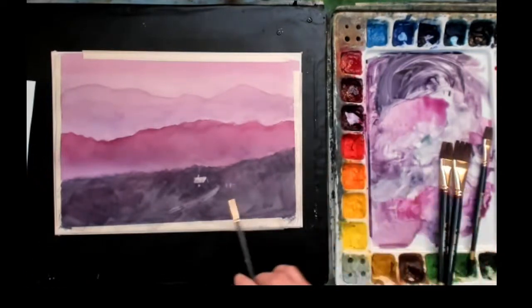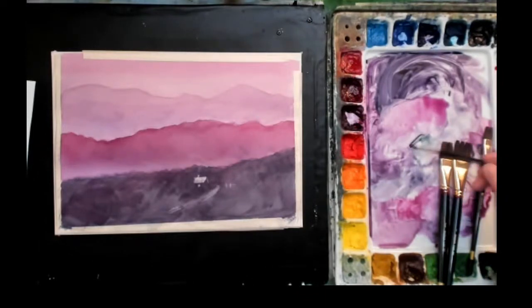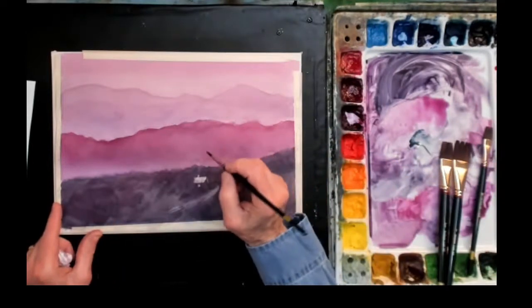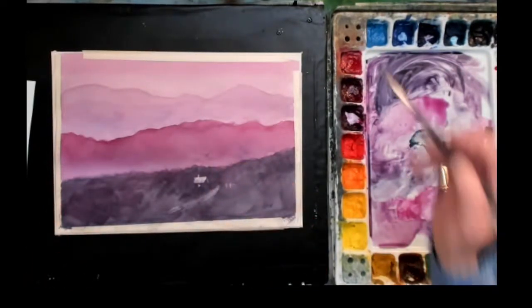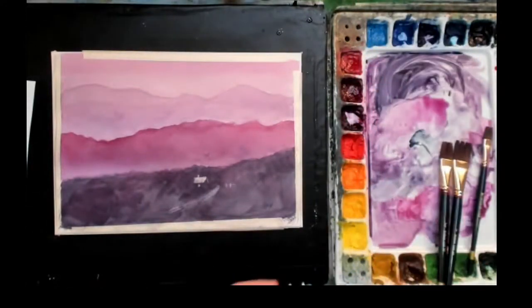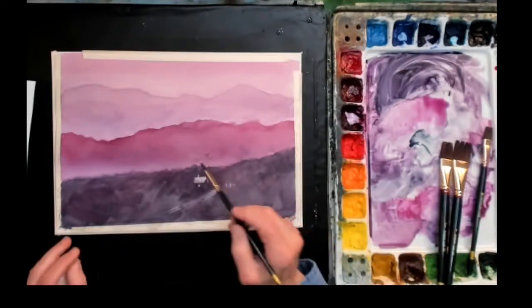One last thing I want to do here is take the Payne's gray into the small brush, and up here in the sky, I'm going to add a bird. You can add more birds, but I'm going to just put one up there. And my smoke, I'm going to add a little more white to my smokestack.